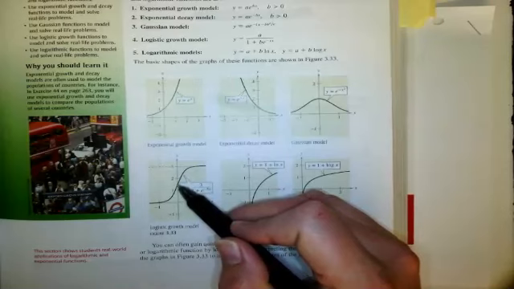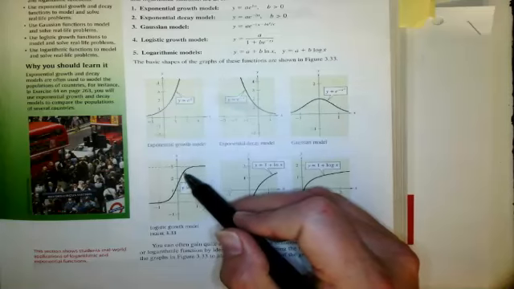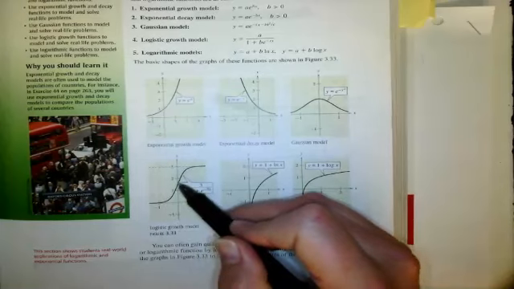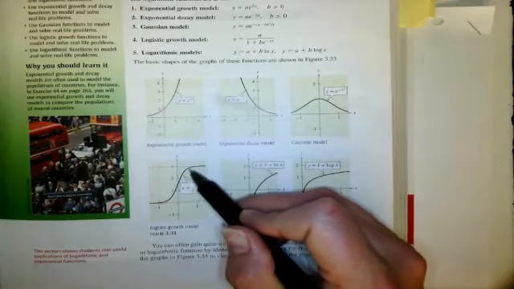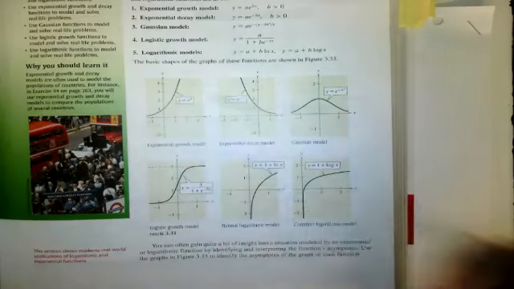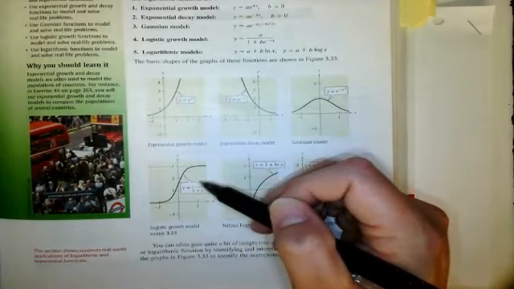That population gets too dense, resources start to wane, and the population will then start to decrease. So we have population growth, and there's this turning point where growth declines. This is more akin to how population actually grows in real life.